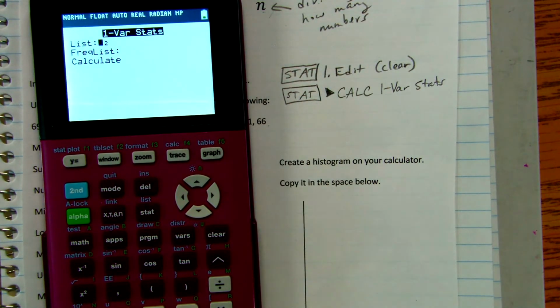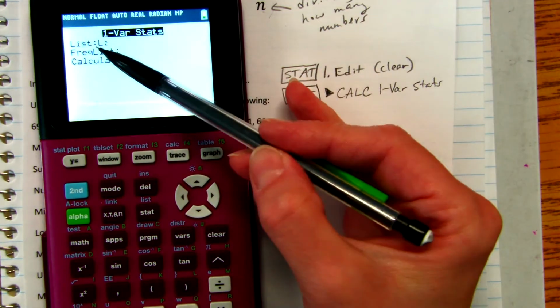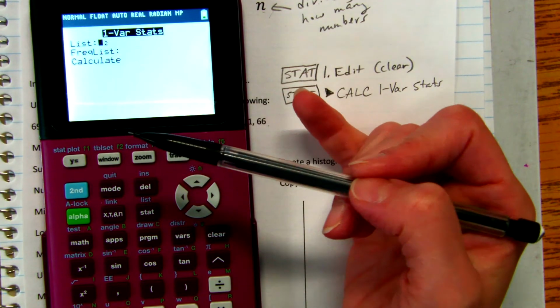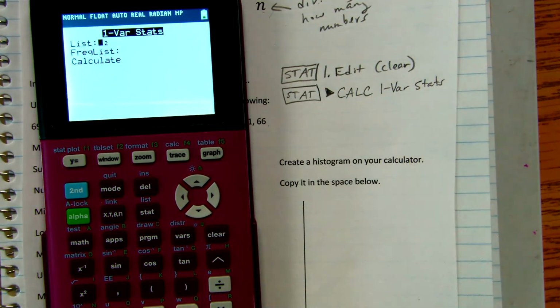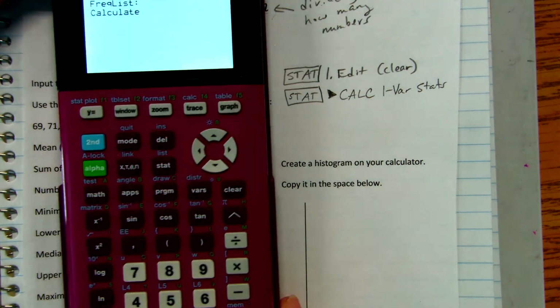Now, it's going to ask us which list we're doing. And mine, for some reason, says list 2. But we put it into list 1. If yours says list 1, you're fine. But if this ever happens to you, I'll show you how you can fix it.